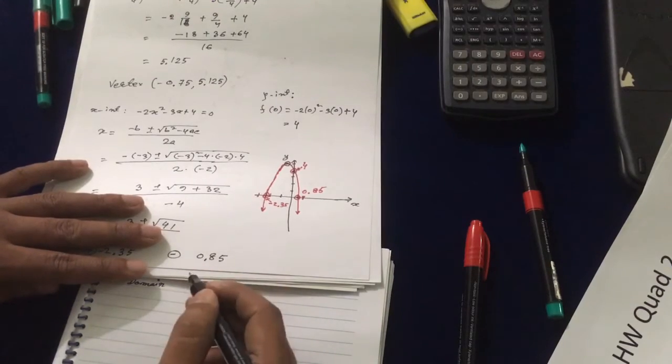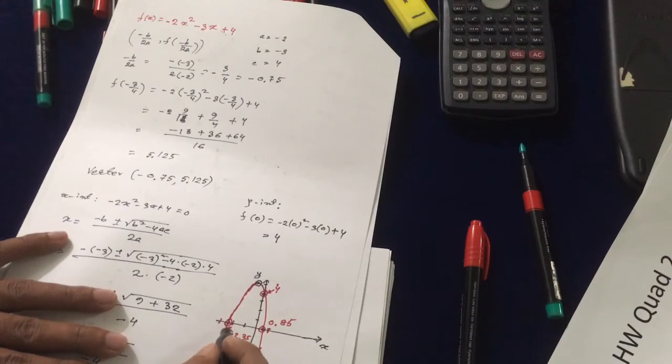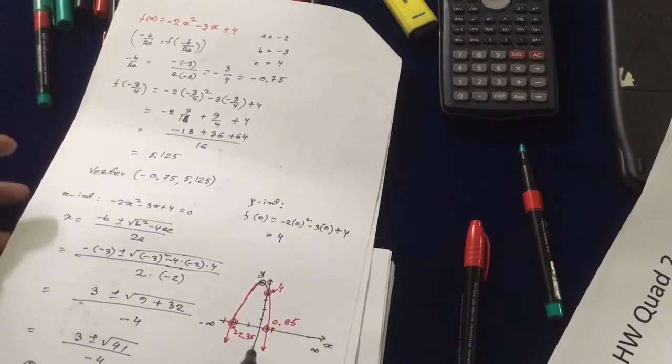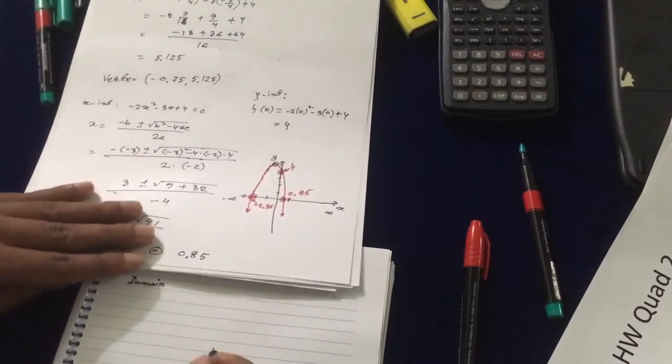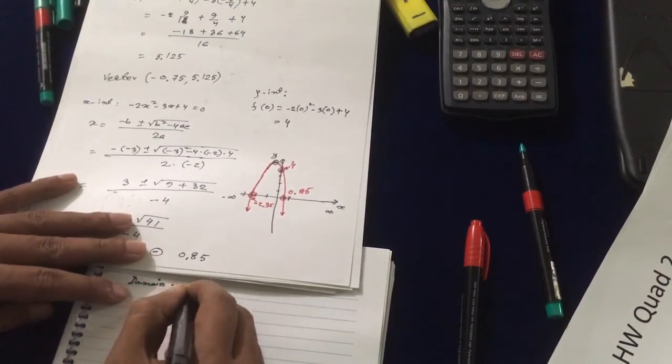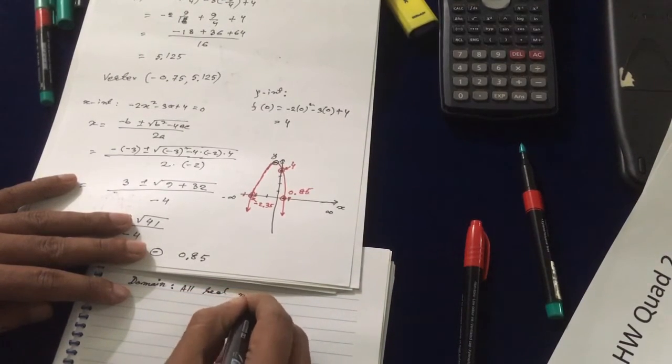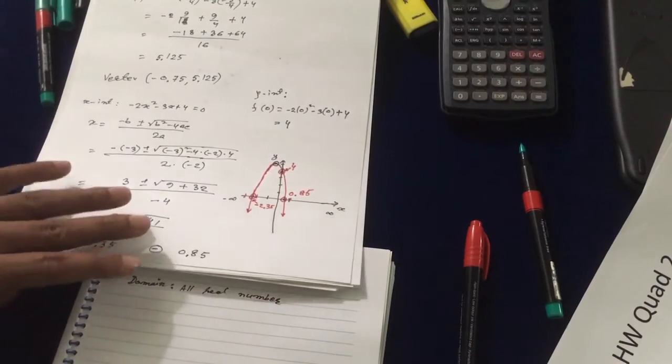What is the domain of this question? Domain is the x value, and when you see the graph is continuous, the graph will actually extend both ways. This is our negative infinity and this is our positive infinity of x. In fact, the graph will extend in the positive and negative infinity both sides forever. That's why the domain of this graph is all real numbers.